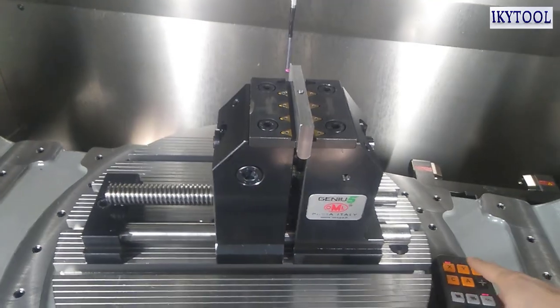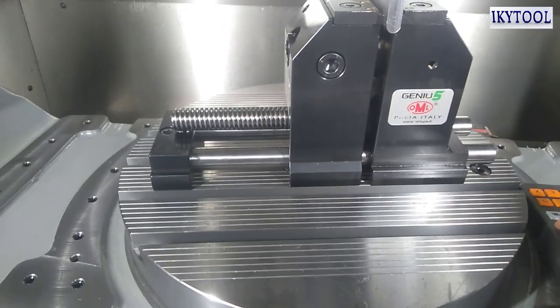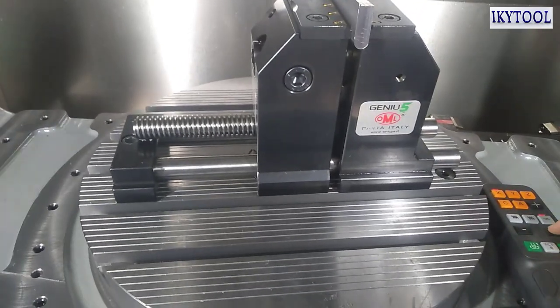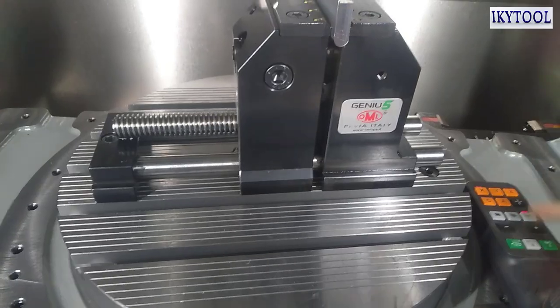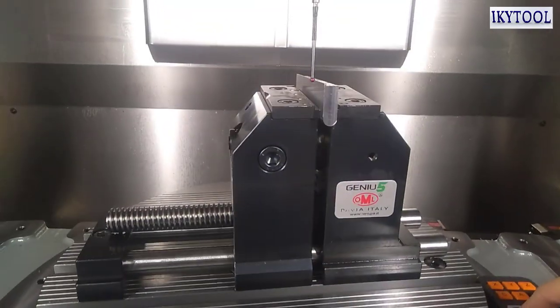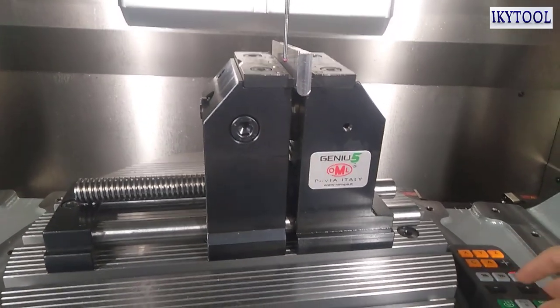To probe the first point, you click on accept.